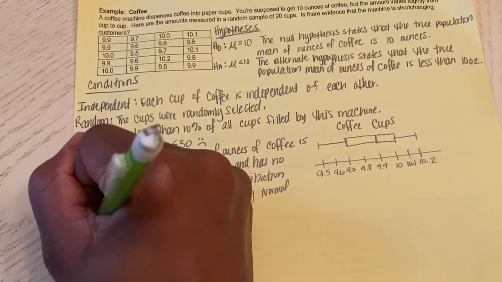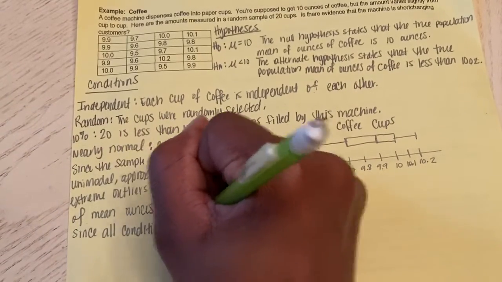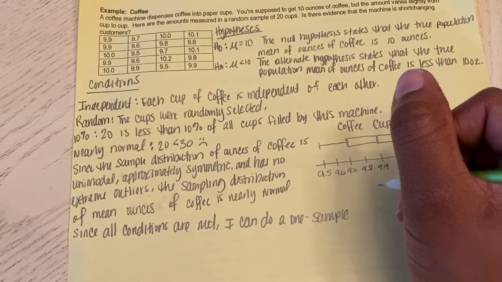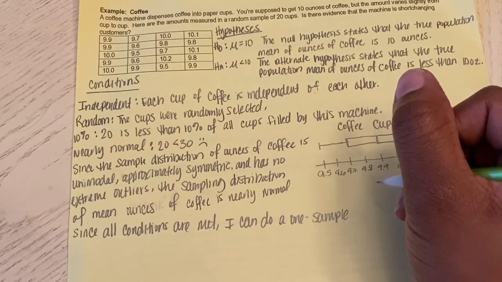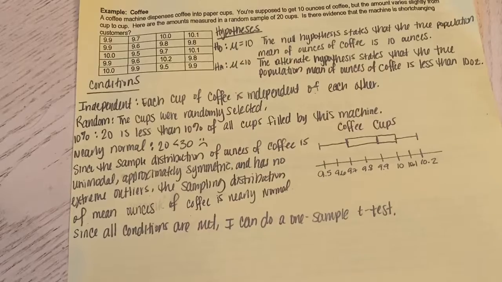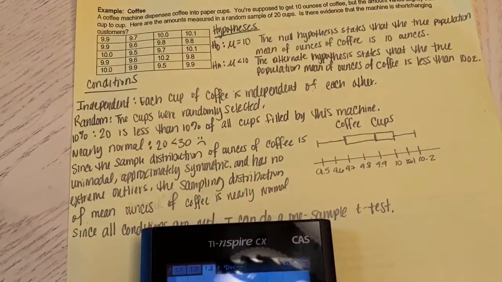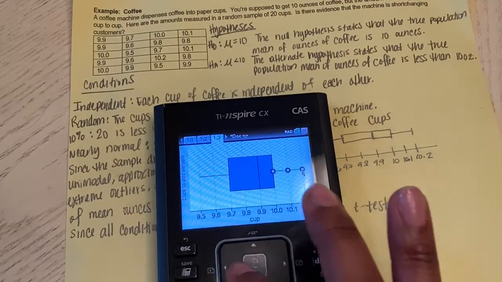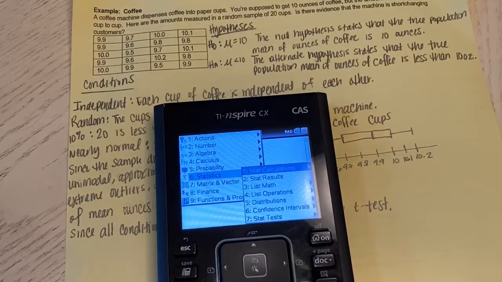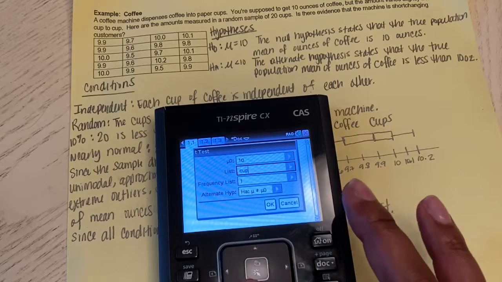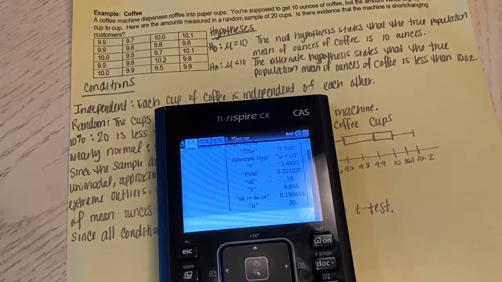And now that all conditions are met, I can do a one sample t-test to determine if the machine is indeed shortchanging customers on the amount of coffee that is filled into their cup. All right, and so remember for the test, I had data, so I made sure I used the data option and I put in my information and boom, there we go. Direct copy from the calculator.